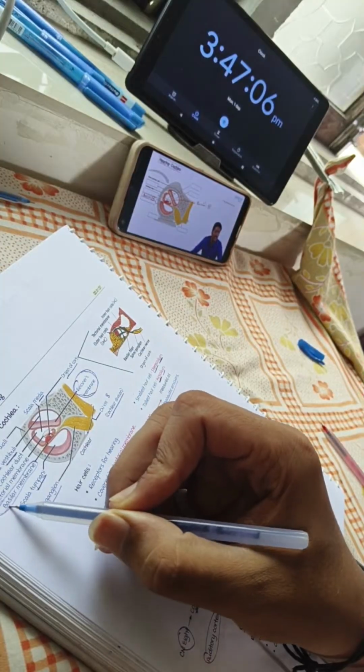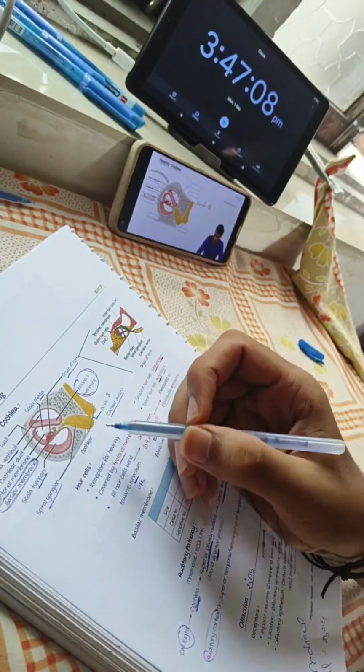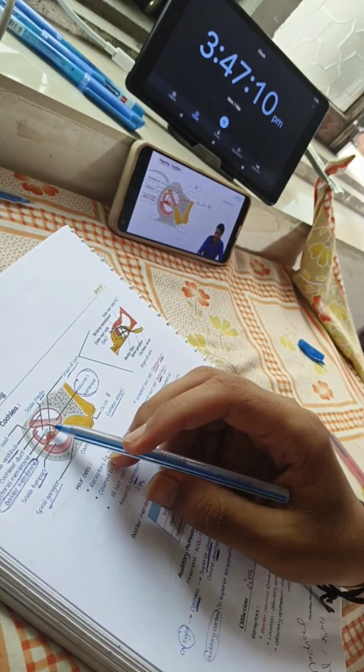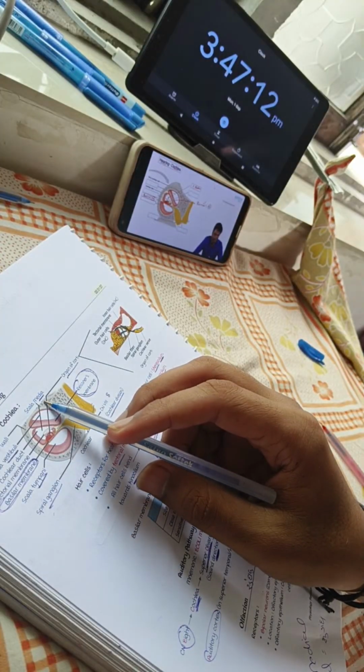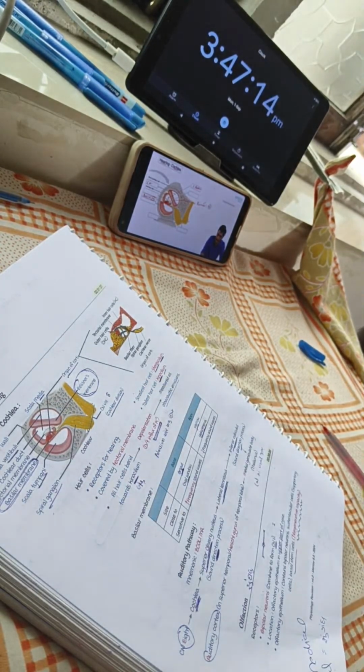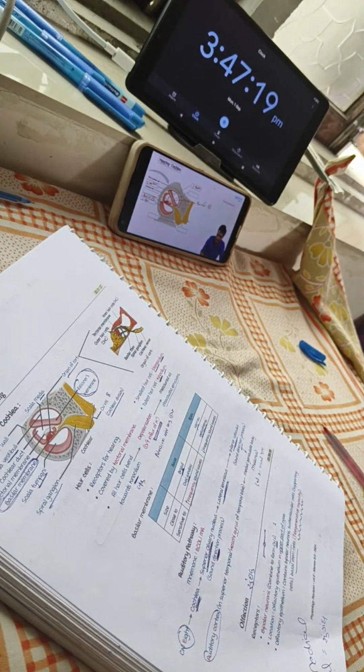Now what are those three parts, sir? Very simple, guys. The one in the middle is always media. Middle is media, scala media. The one on top we call scala vestibuli, and the one below we call scala tympani. I told you very simply. Two membranes, Reissner's membrane and basilar membrane, split our cochlea into three parts. Middle part is media. On top we have scala vestibuli, below we have scala tympani.